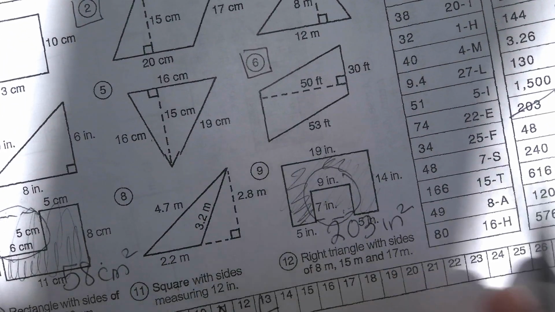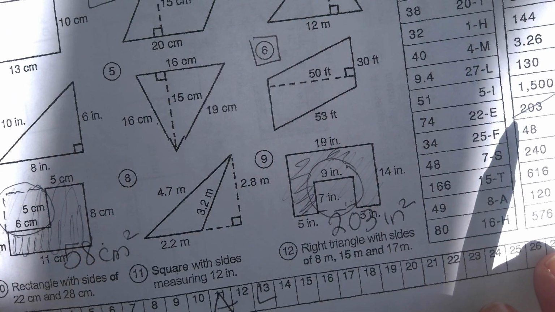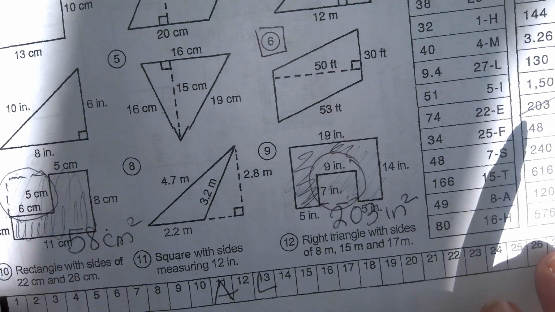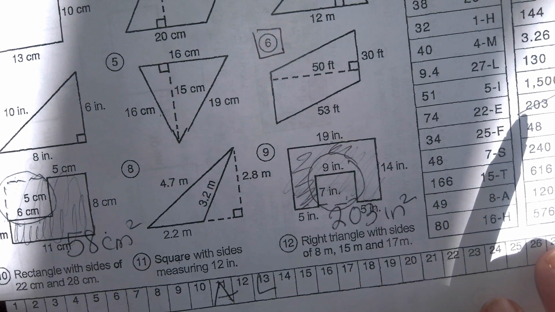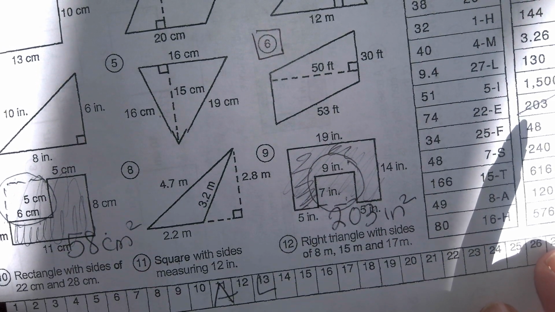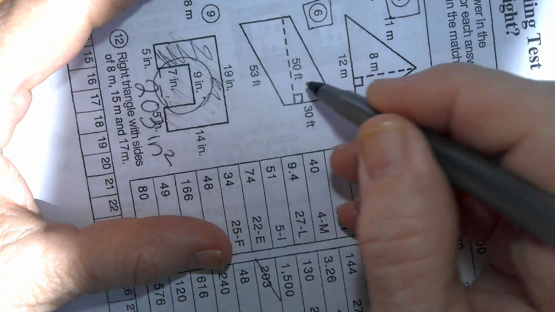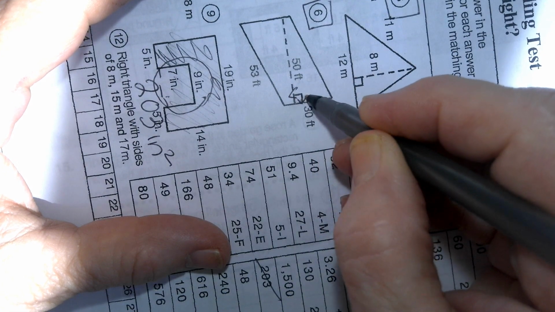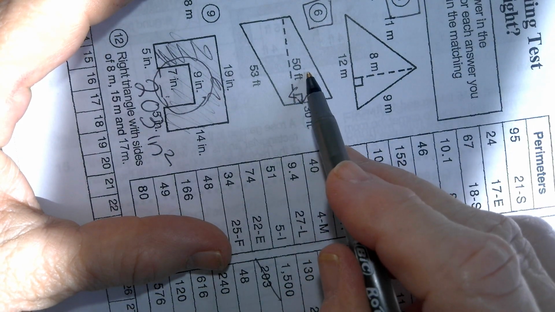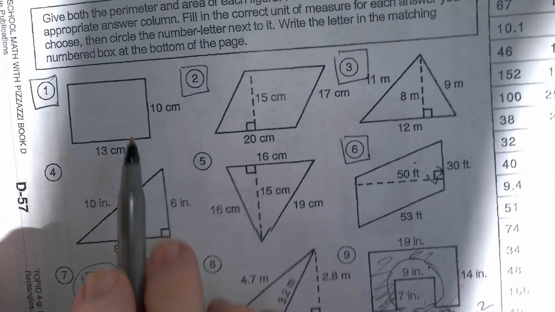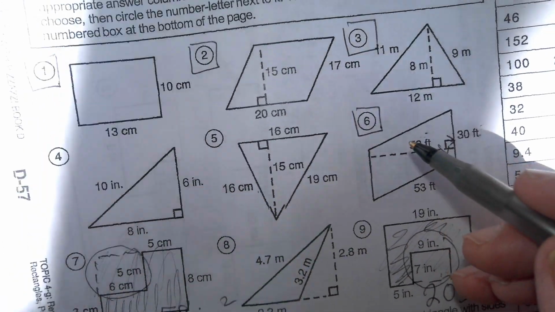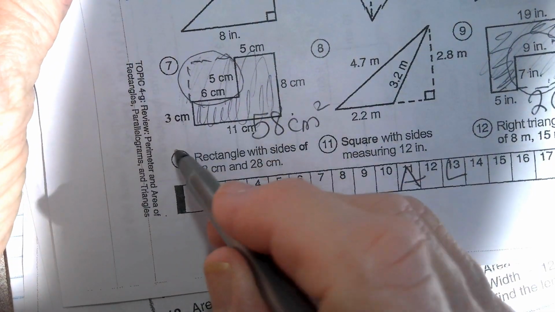By the way, what's the base on the number 6? Look for your perpendicular symbol. 53 is not part of the answer. Very good, because here's your right angle symbol. It points to the height and it points to the base. So you better get that down, that little arrow. So you're going to do 1, 2, 3, 6, and number 10.